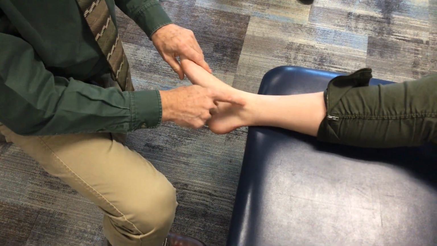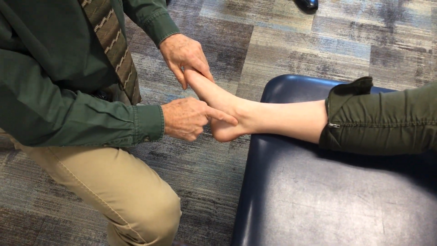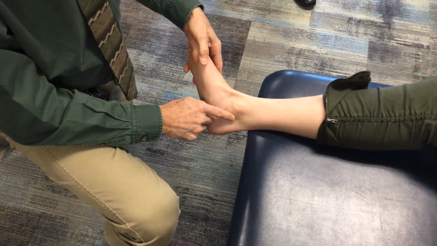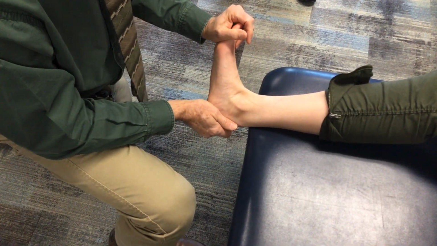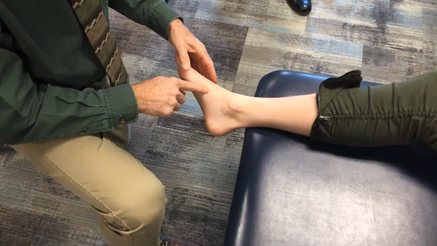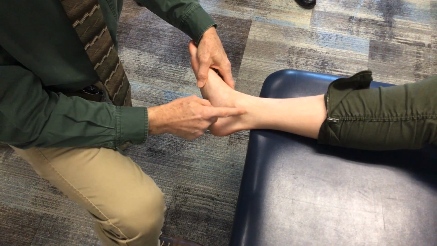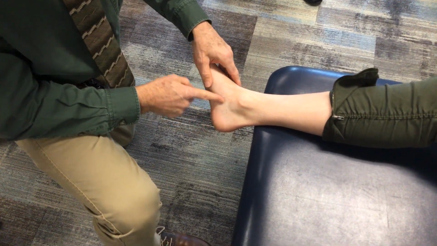Anterior tibialis. So do you think that's gonna be in front of or behind the malleolus? It's gonna be in front of it, right? Because it's doing what? Dorsiflexion. Anterior tibialis. And then coming right along here is the what? Its sister, the posterior tibialis.